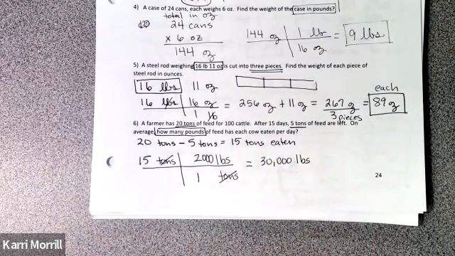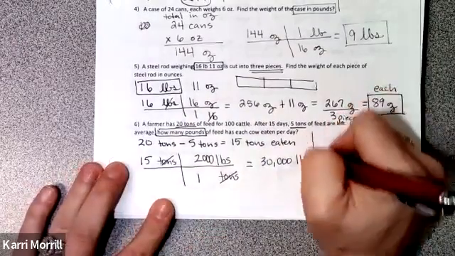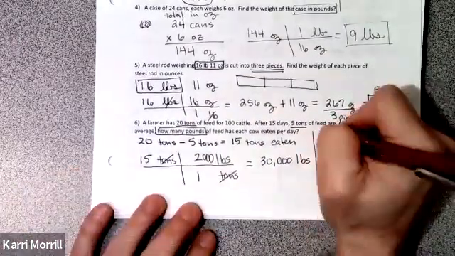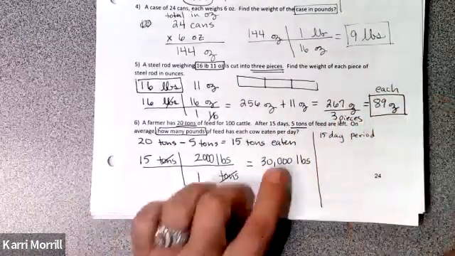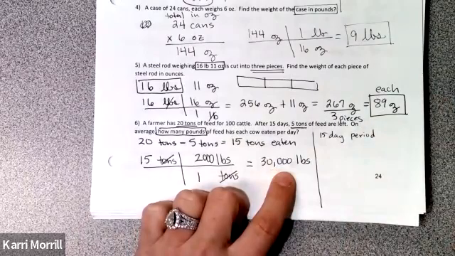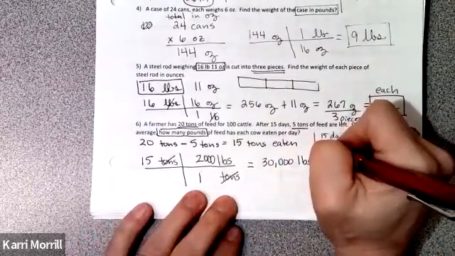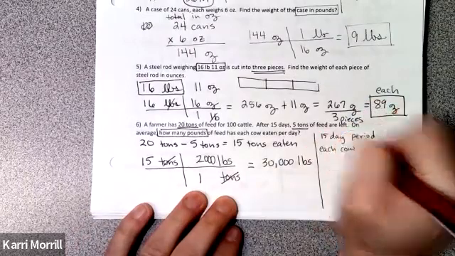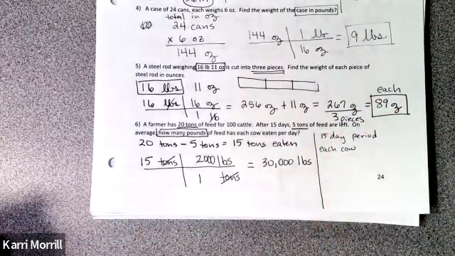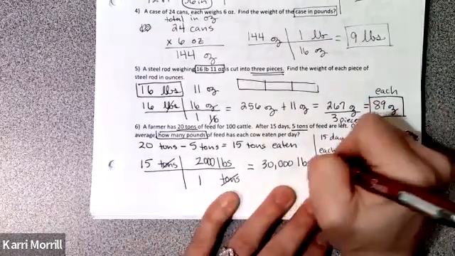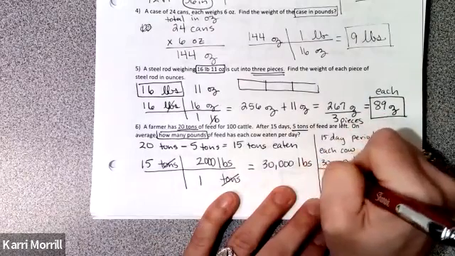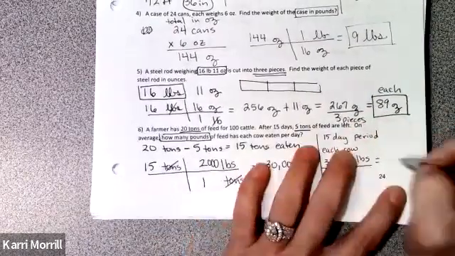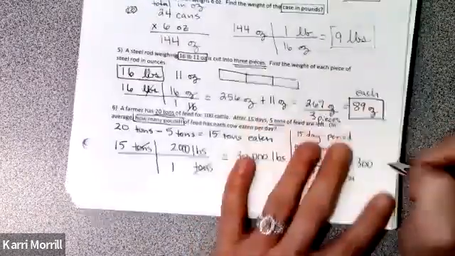So how many cows were there? 100. There were 100 cows. And so we're talking about over a 15-day period right now. We know that there were 30,000 pounds eaten by 100 cows. So each cow, how could we find out how much each cow ate over 15 days? Divided by 100. Right. We take that 30,000 pounds and we divide it by 100. So that means each cow ate 300 pounds.